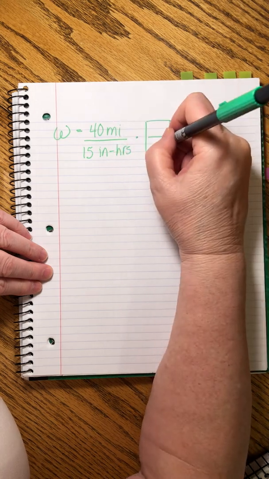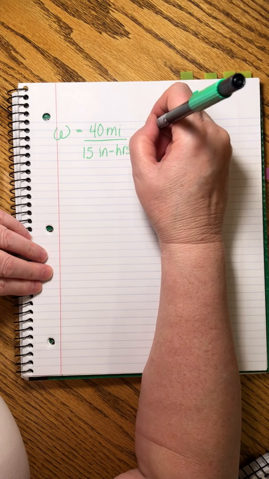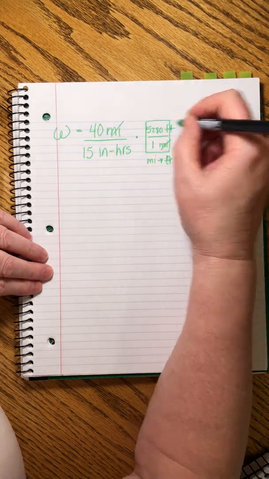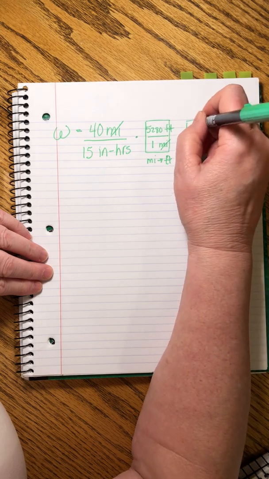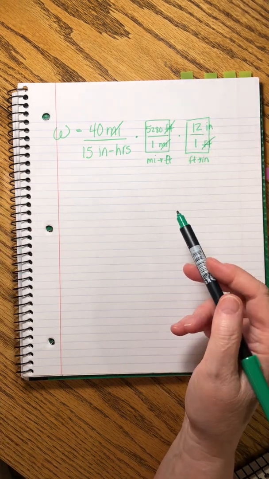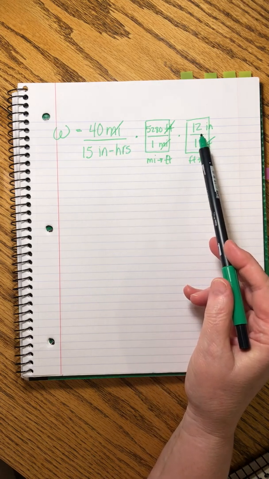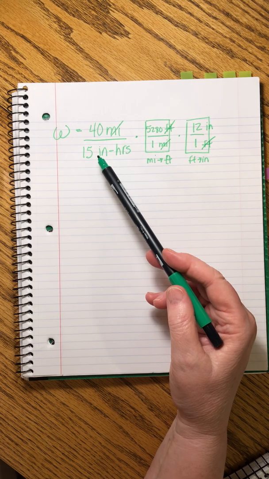Miles to feet, we'll put a mile down here, we'll put a foot up here. 1 mile is 5280 feet. Now the miles have canceled. Feet go here, inches here, 1 foot, 12 inches. Cancel, cancel.